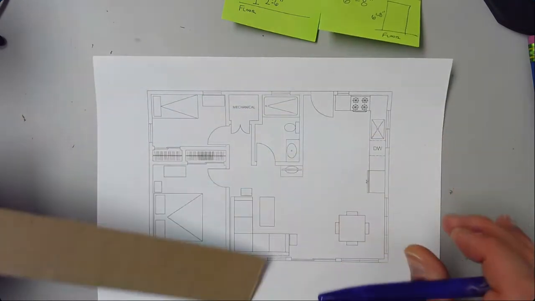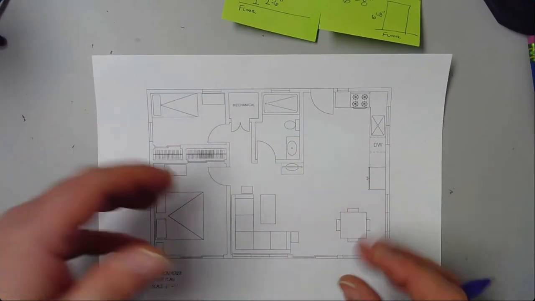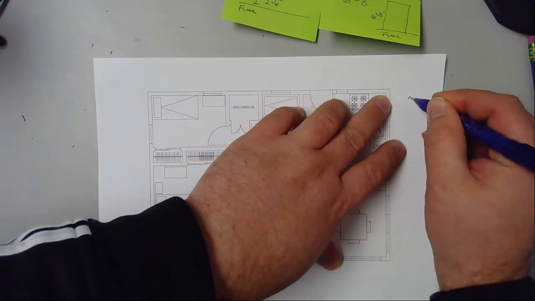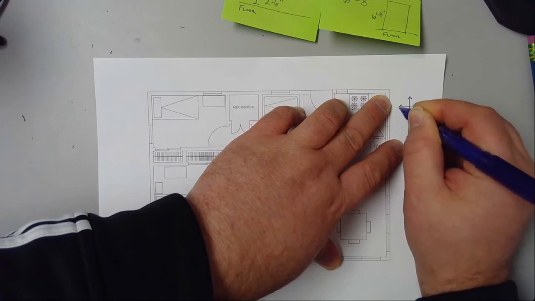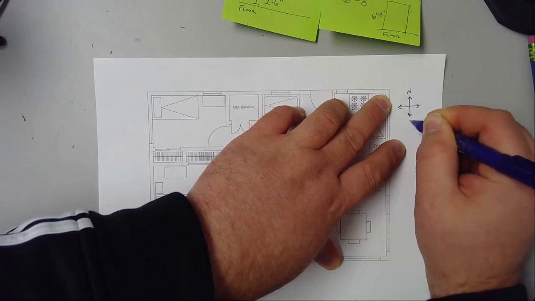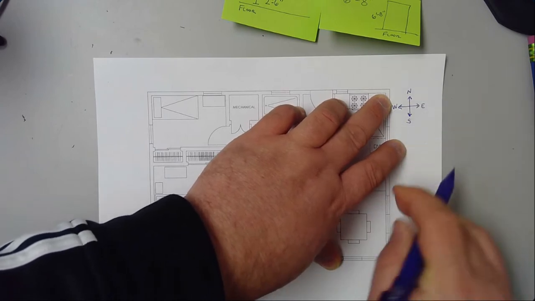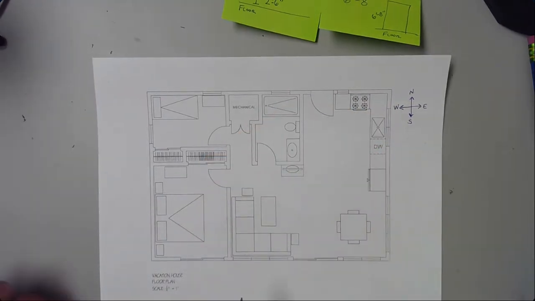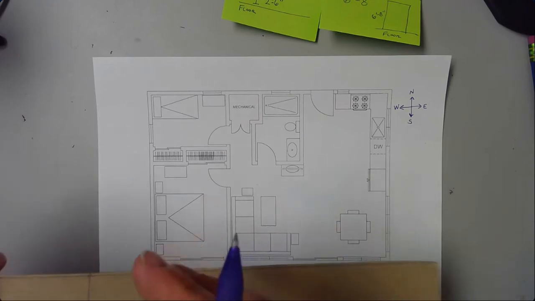I think one of the first things that we do need to do is, because we don't have a compass rose, I'm just going to add one. Nothing fancy, nothing crazy. North, south, and then west and east. I always remembered it as we. We need to find, or at least figure out how long our wall is.